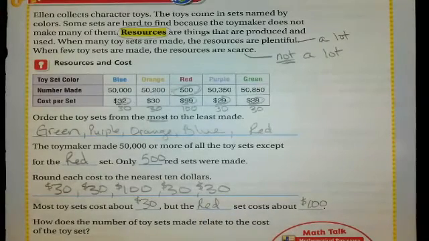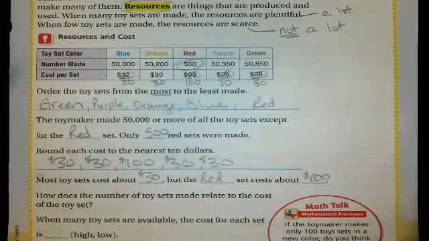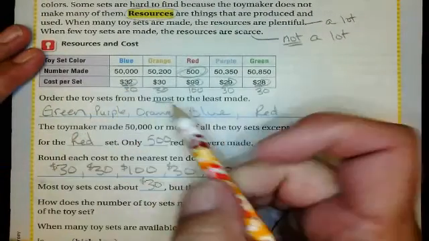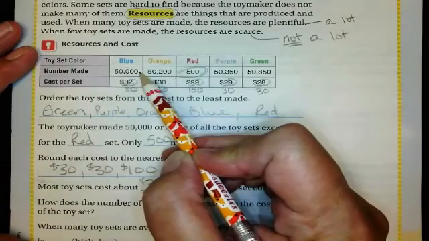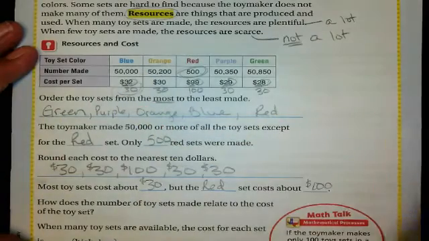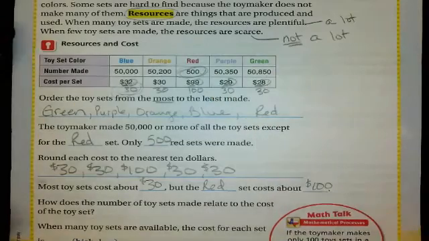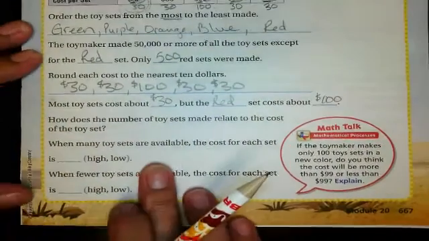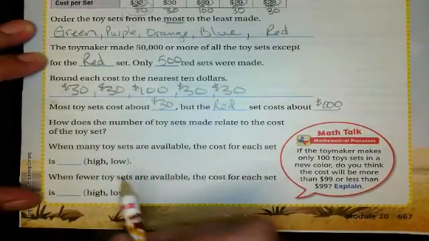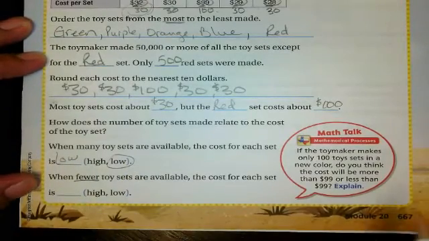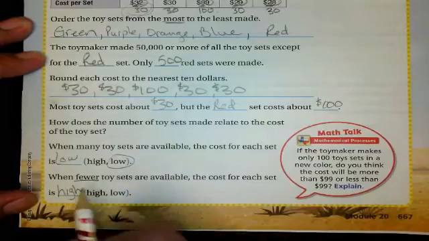Why do you think it's so much more expensive? So how does the number of toy sets made relate to the cost of the toy set? Well, what I'm noticing when I look at my chart here is whenever they make 50,000 or more of them, it only costs about $30. But when they make less, it costs more to purchase it, about $100 whenever they only made the 500 reds. So when many toy sets are available, the cost for each set is low. When fewer toy sets are available, the cost for each set is high.